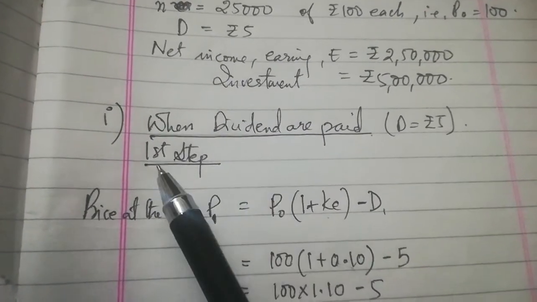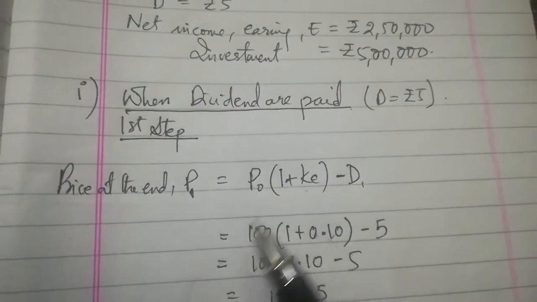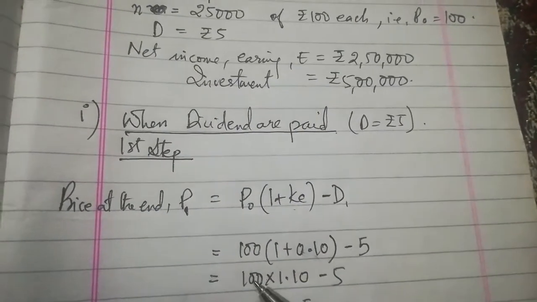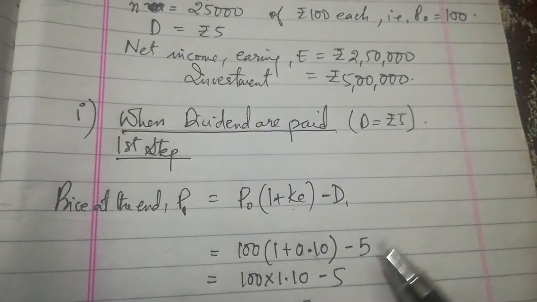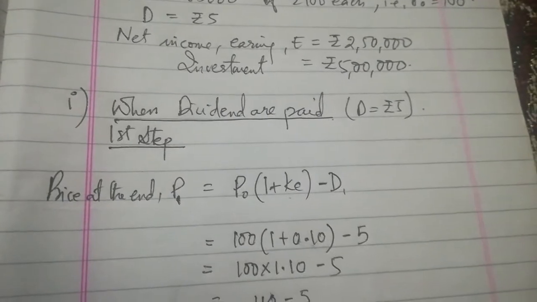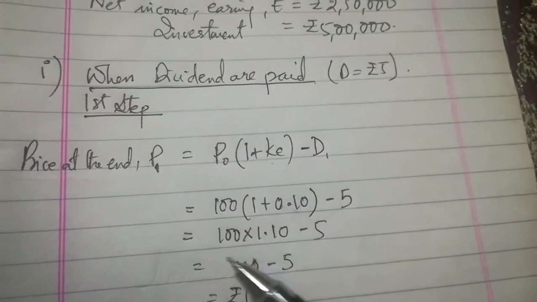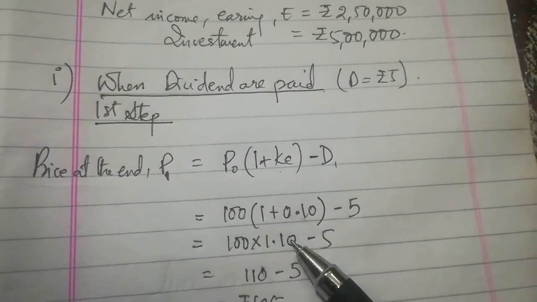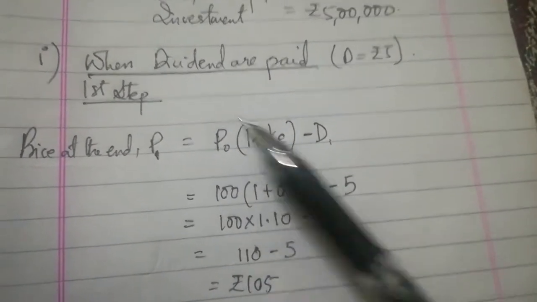So I have mentioned the first step. Write down the first step, and the formula also. Write down the formula and substitute the value. P0 is 100, so write down 100. 1 plus KE is 10%. So write 10% minus 5. You're writing 5 because we are doing case 1 when dividends are paid. When we do case 2, dividends are not paid, then instead of D, you have to write 0. But now it's okay. Then solve this. First you write 100, then this plus this is 1.10 minus 5. Then this into this is 110 minus 5. So you get 105. So first step is over.